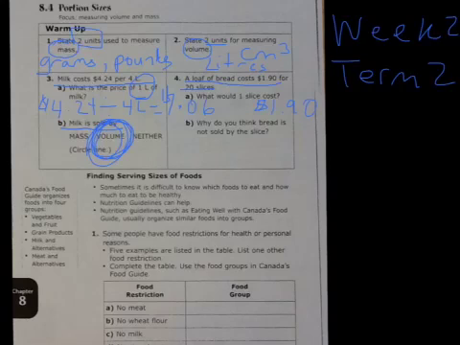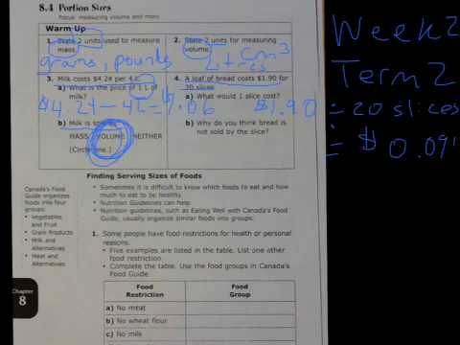We're going to take $1.90, and we're going to divide that by our 20 slices of bread. And it always helps to write the units for clarity's sake. So you punch into your calculator 1.90, hit the divided button by 20, and you find that each slice of bread we get a number of 0.095, which means we've got just a little bit over 9 cents for a slice of bread.